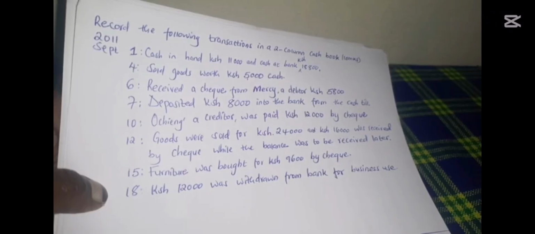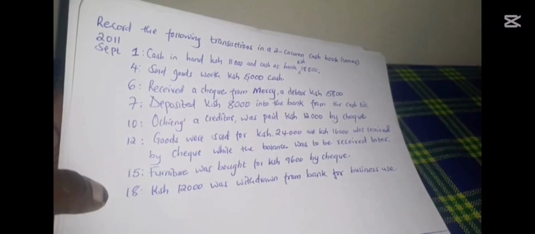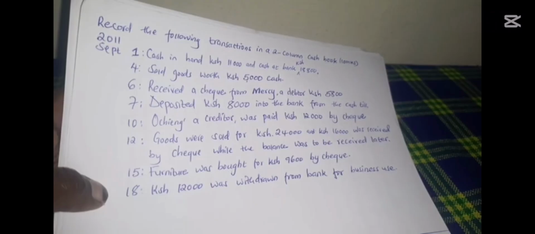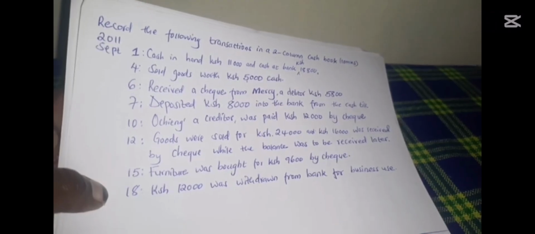12th, goods were sold for Kenya shillings 24,000 and 16,000 Kenyan shillings was received by check, while the balance was to be received later. On date 15, furniture was bought for 9,600 Kenyan shillings by check, and on date 18th, 12,000 Kenyan shillings was withdrawn from bank for business use. So therefore, we are required to come up with a 2-column cash book.